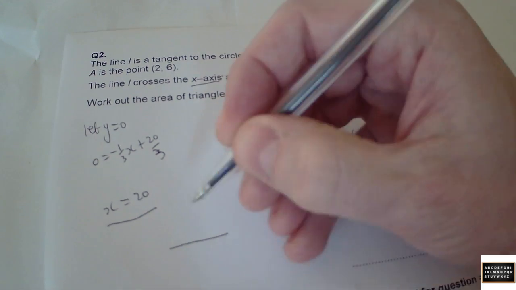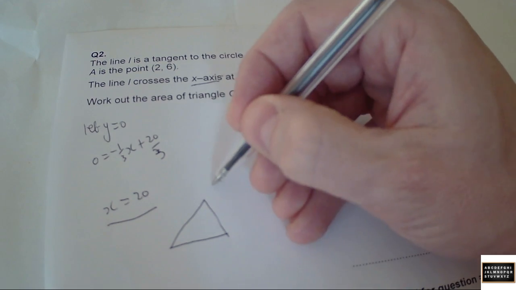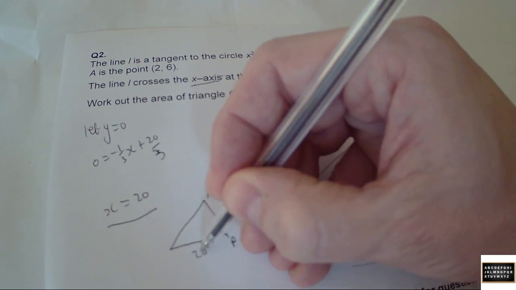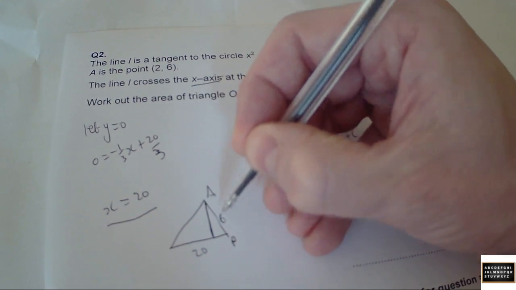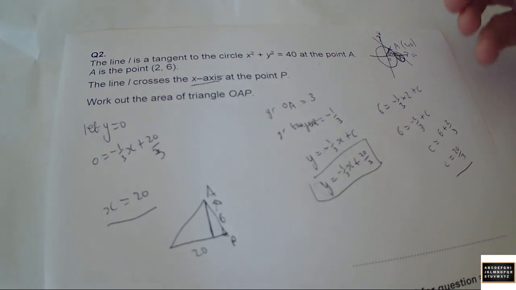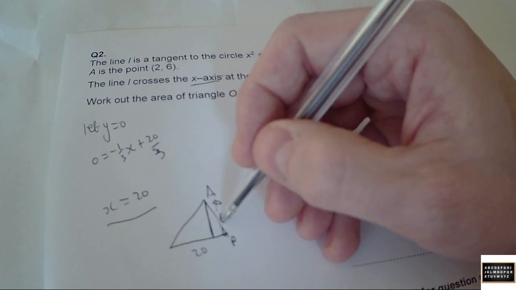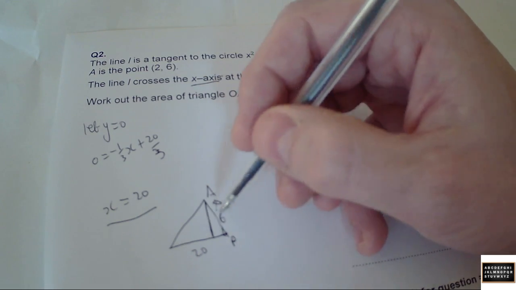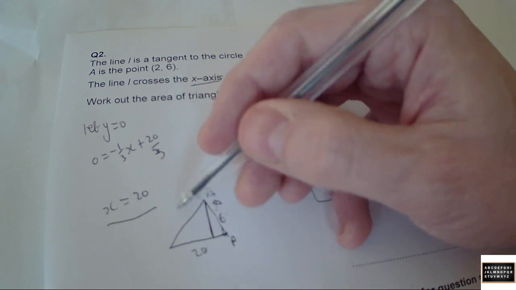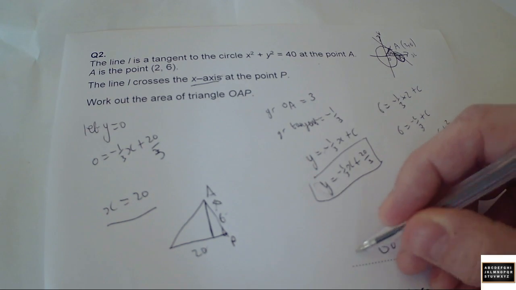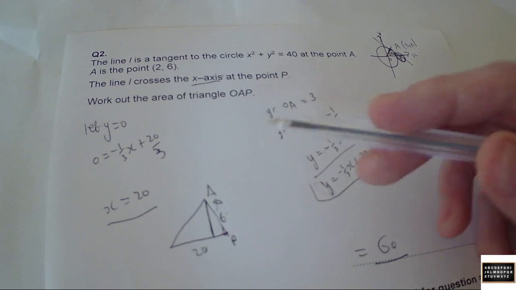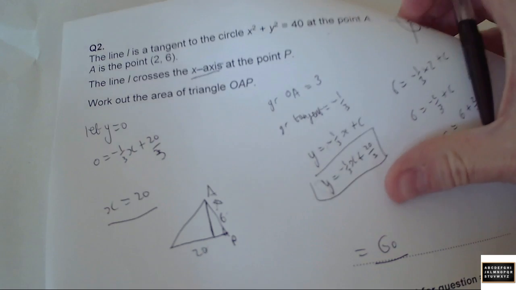So if you're thinking of this as a triangle here, there's A, there's P, this is 20. This here was 6 because we know that coordinate was 6 earlier. So this is 6. So half the base times the height is the area of a triangle. So 20 times 6 is 120. Half of that, 60. So it's 60 units squared is the area of the triangle OAP.